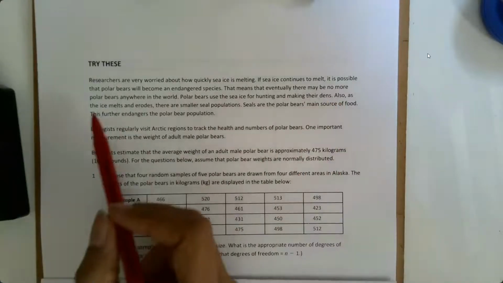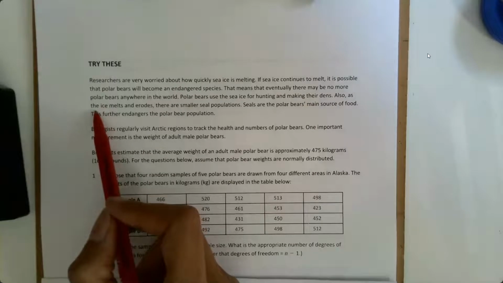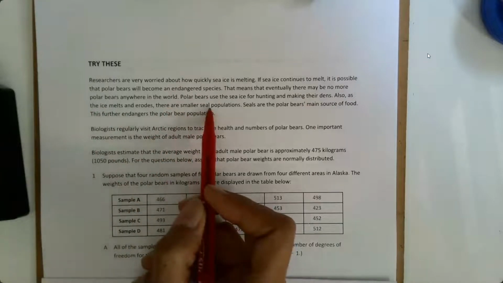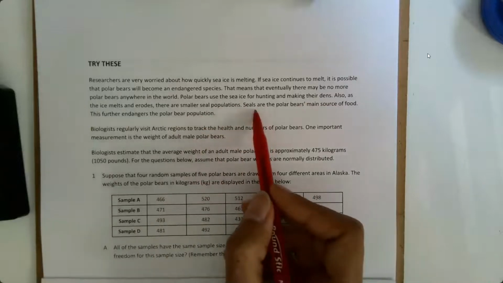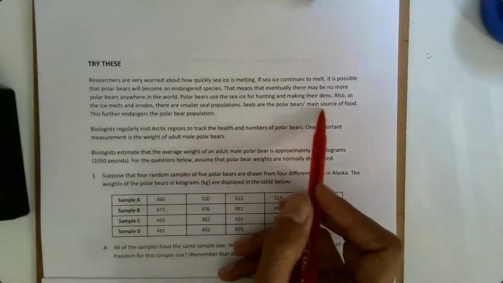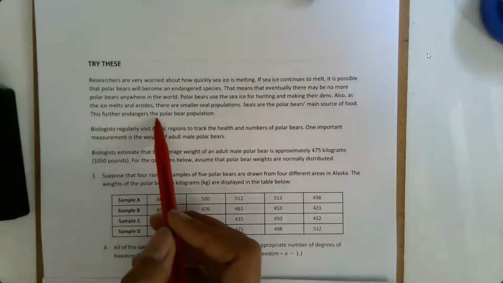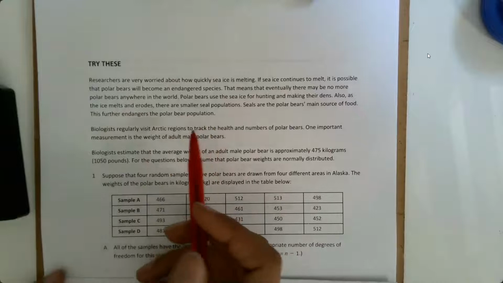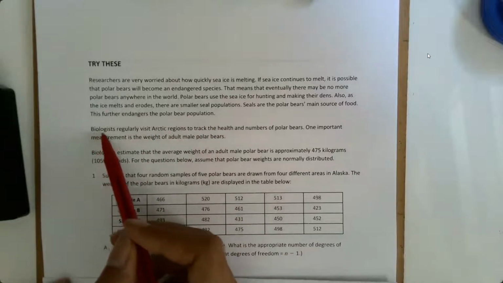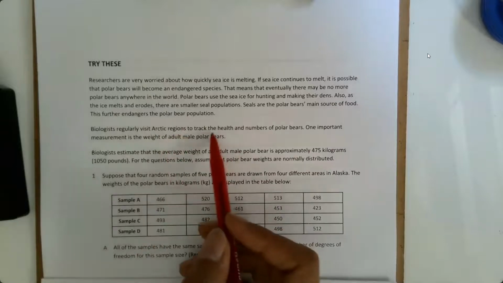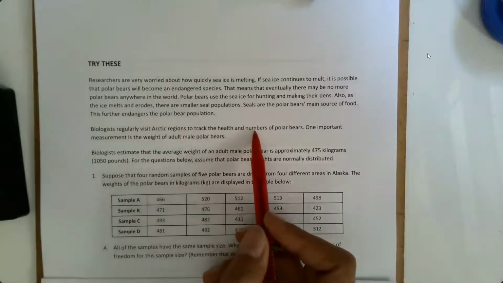Also, as the ice melts and erodes, there are smaller seal populations. Seals are the polar bear's main source of food. That further endangers the polar bear population. So biologists regularly visit Arctic regions to track the health and numbers of polar bears.